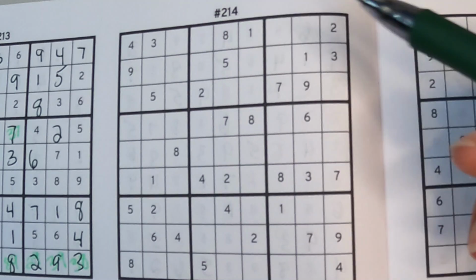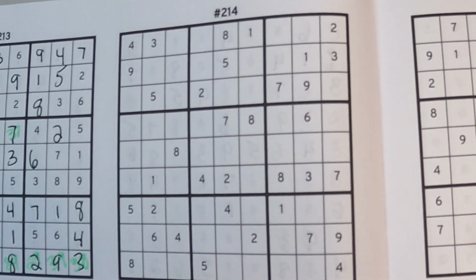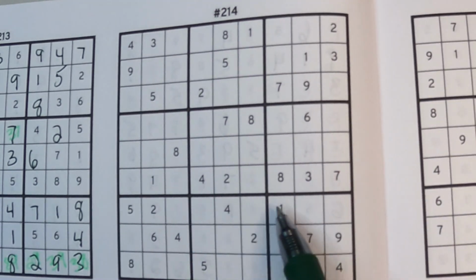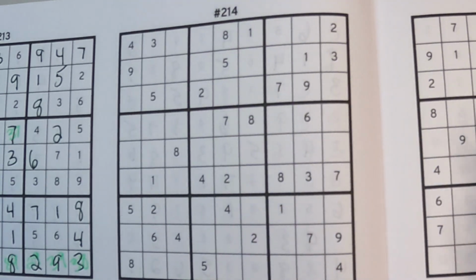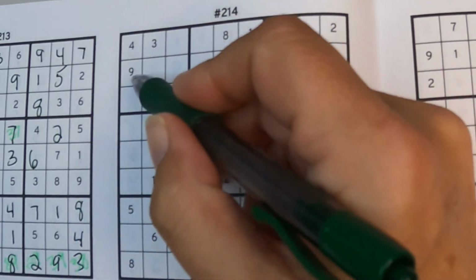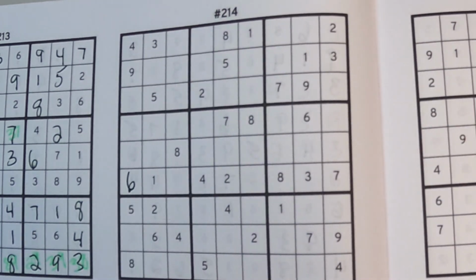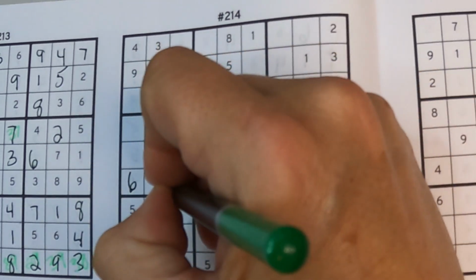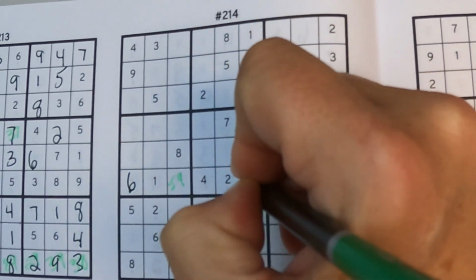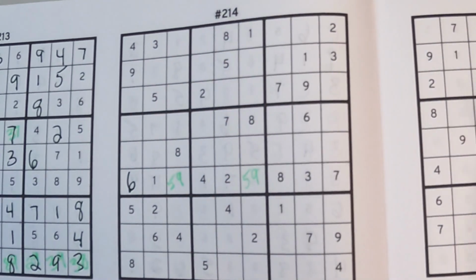Looks like today we're doing puzzle number 214. If we start with this row, we're missing 5, 6, and 9. We've got 5 and 9 here, so this is our 6. I don't see any other help. So 5, 9, 5, 9.